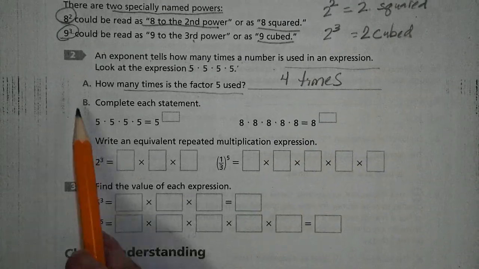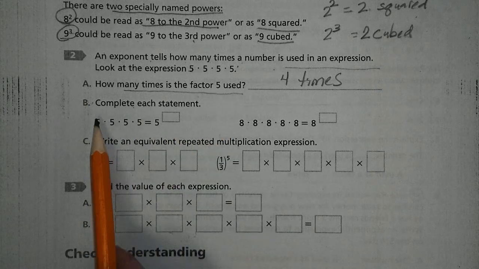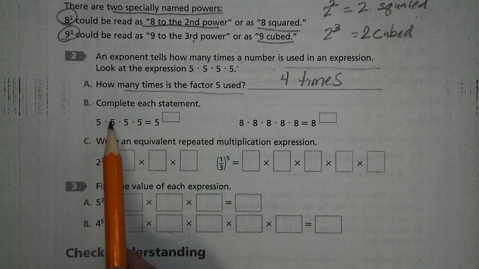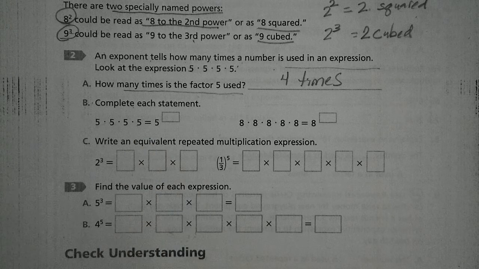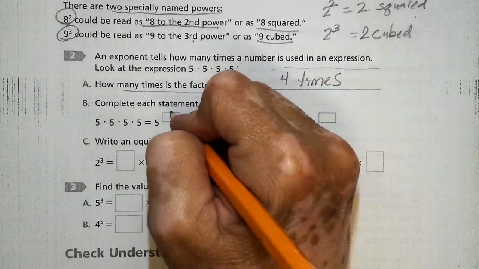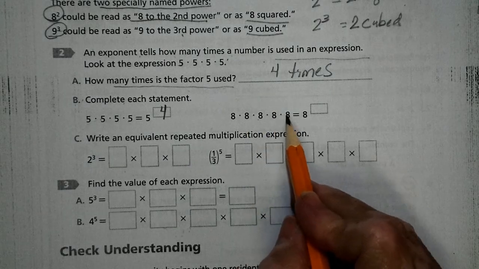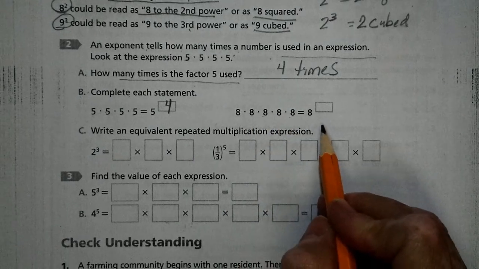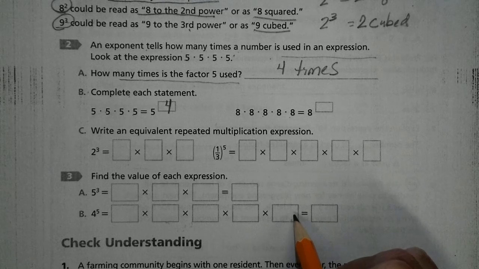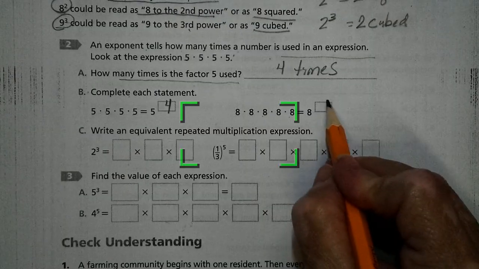All right, so we're going to complete each statement. 1 times 2 times 3 times 4 becomes 5 to the what power? The 4th power. And 8 times 8 times 8 times 8 times 8 is 8 to the what power? To the 5th power. Yep, to the 5th power.